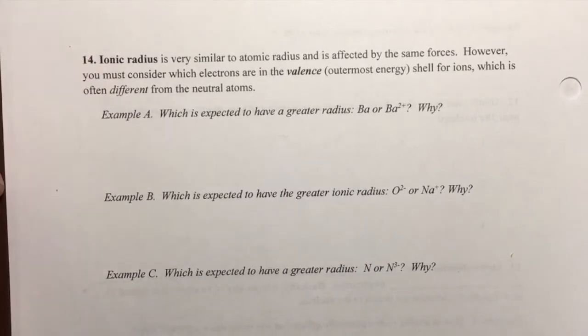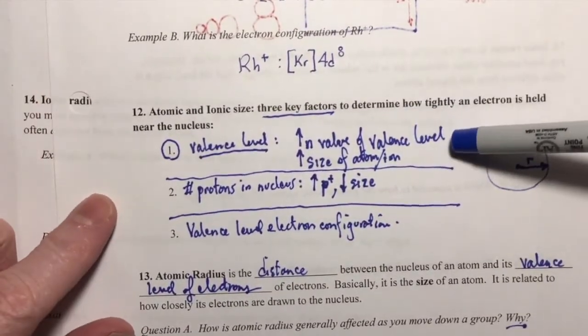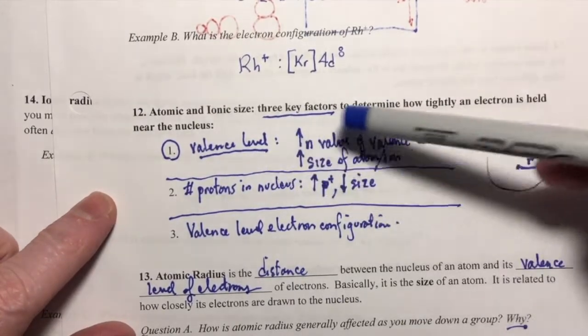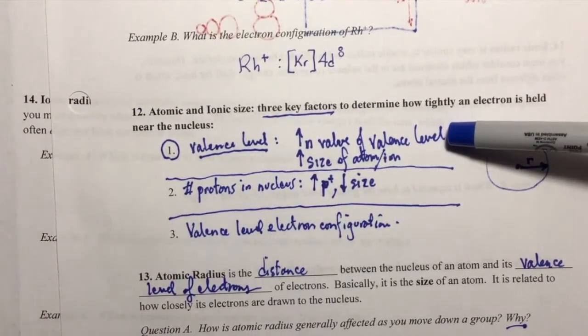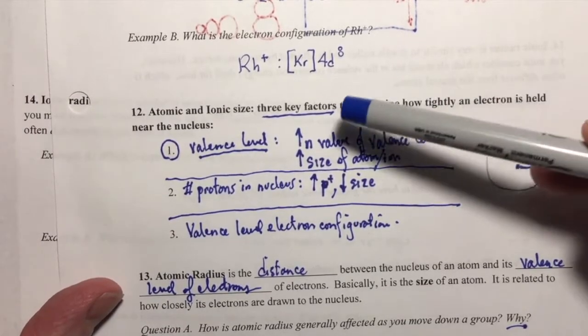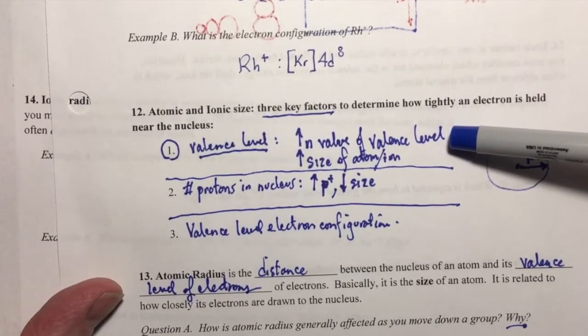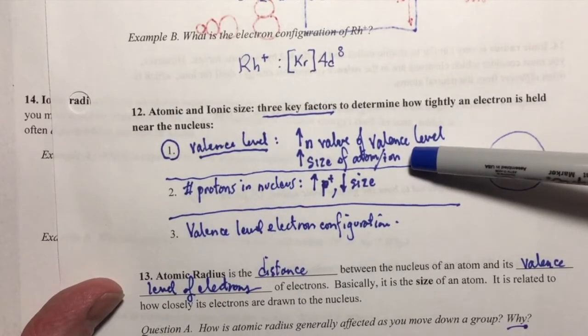There are three key factors, and you may recall what they are. The first factor or first rule that we look at is the valence level, and it always wins. It always tells us which one is going to be the largest. And that is, the larger the n value of the valence level of electrons, the larger the atom or ion.